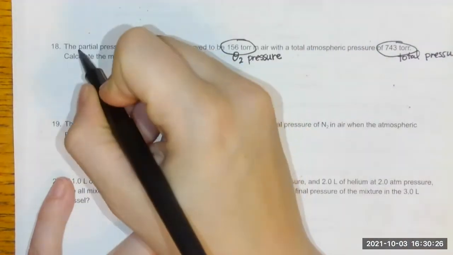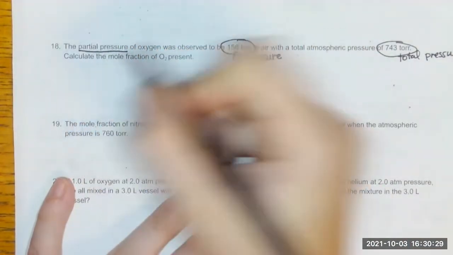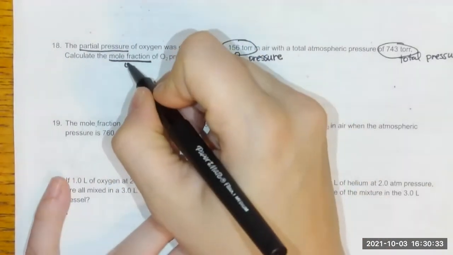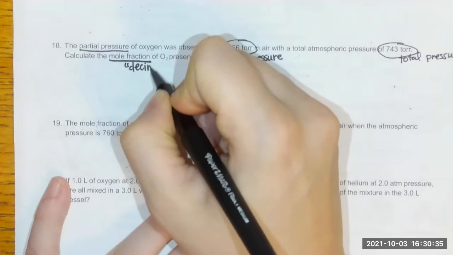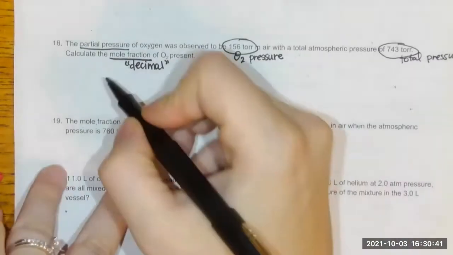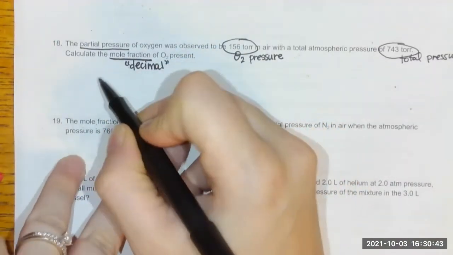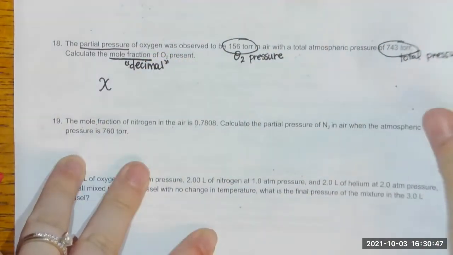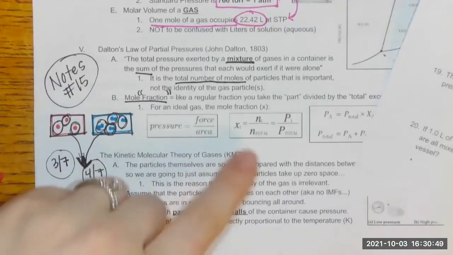It wants you to calculate the mole fraction, aka mole decimal, of the O2 present. So on the front, there's this equation that says mole fraction, and here's the symbol for mole fraction. You can look in the notes.